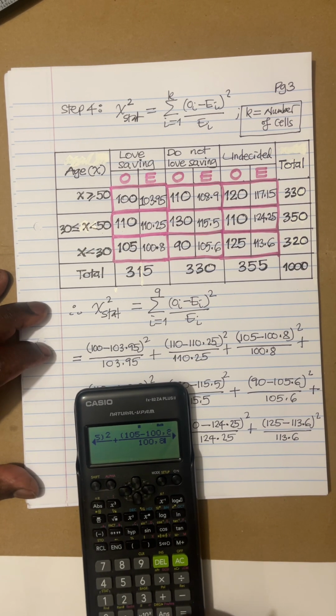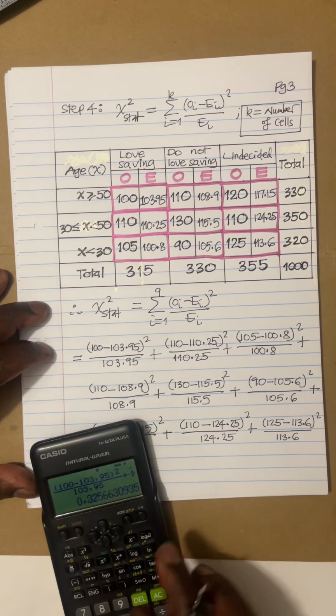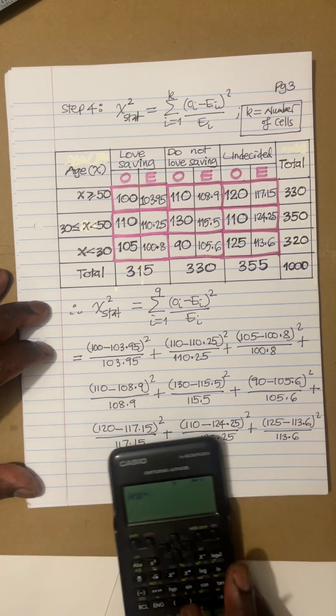Then I press the equal button and carry on down here.